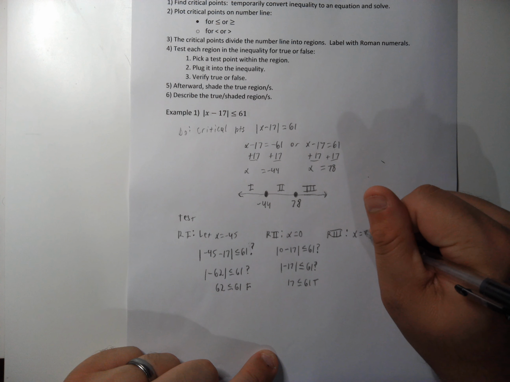Absolute value of 62 less than or equal to 61. True or false? 62 less than or equal to 61 is false.